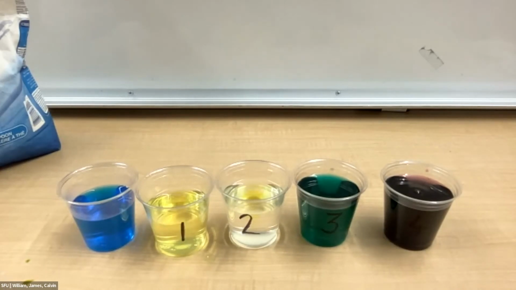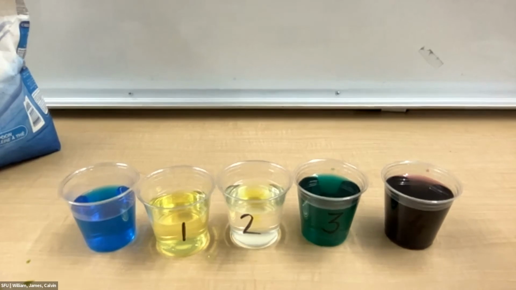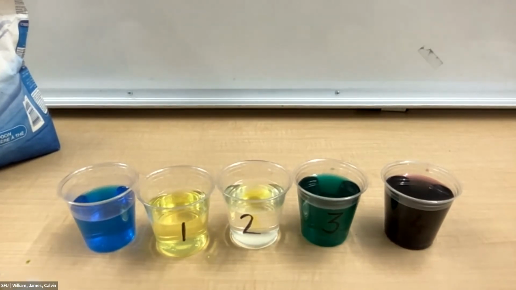So if we look at all our different cups, we can make a prediction. We added sugar into each cup with water. So which cups do you think would be the most dense, and which cup do you feel like would be the least dense?